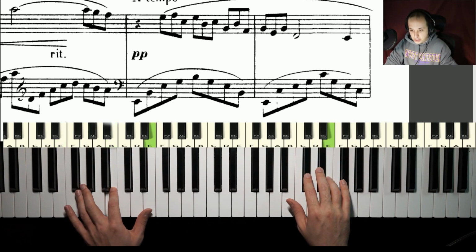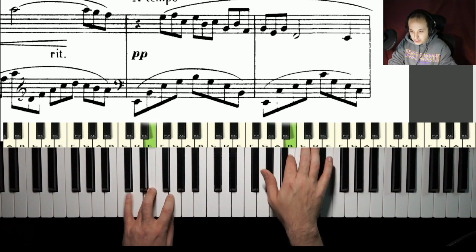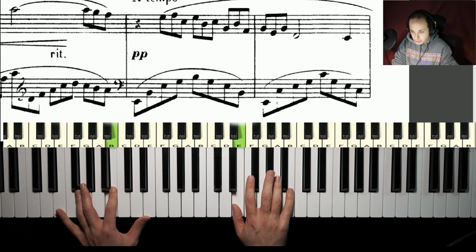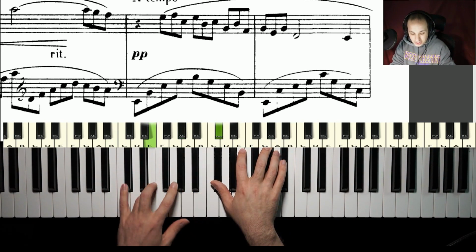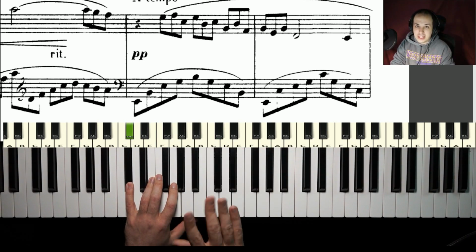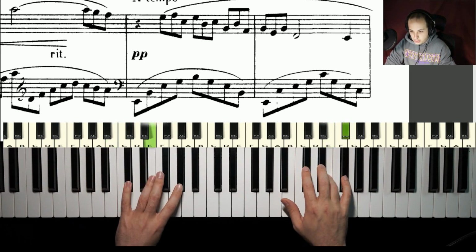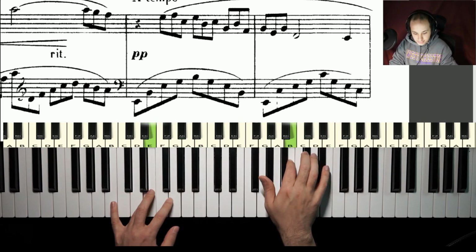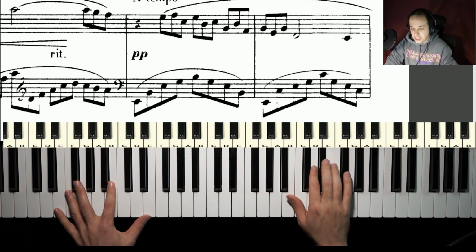But here we go. 1 and 2 triplet, 3 triplet, 4 triplet, 1 triplet, 2 and 3 and 4 and. Now I'm going to try a little faster. I'm not going to count out loud because I feel like I can do it better without it. Try again.